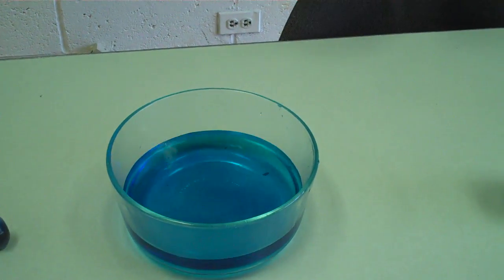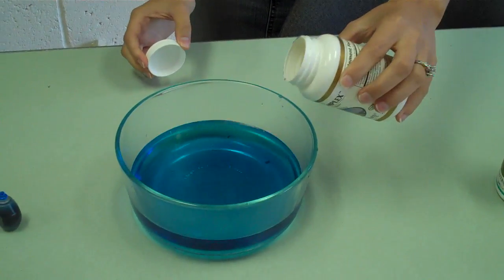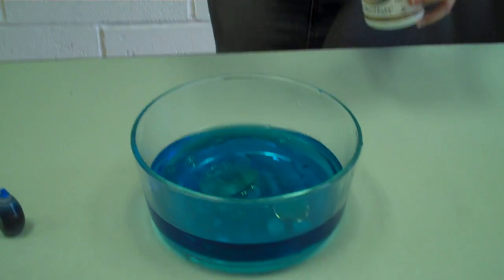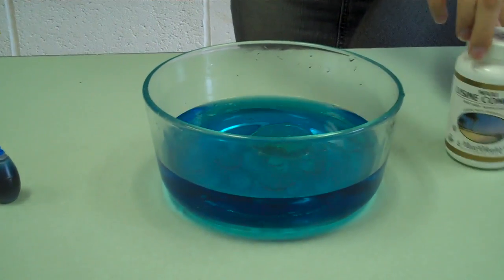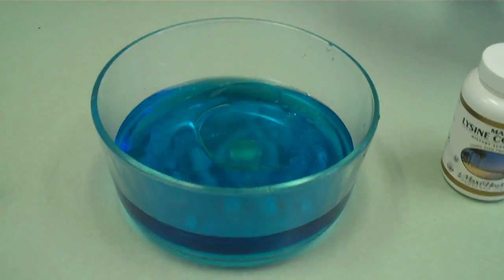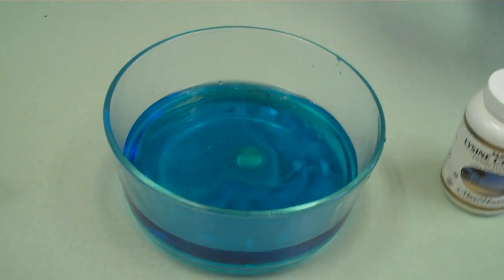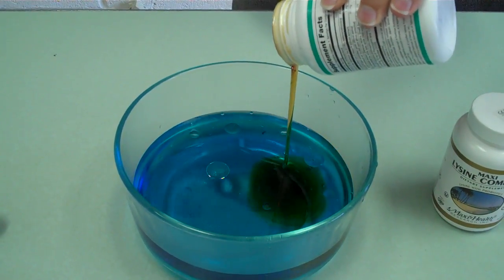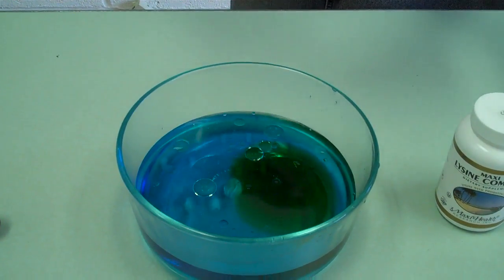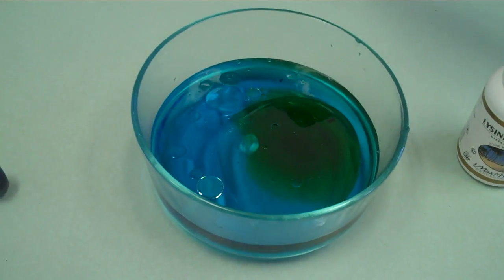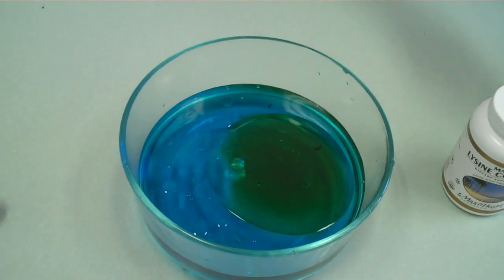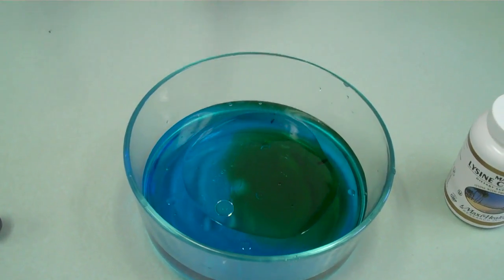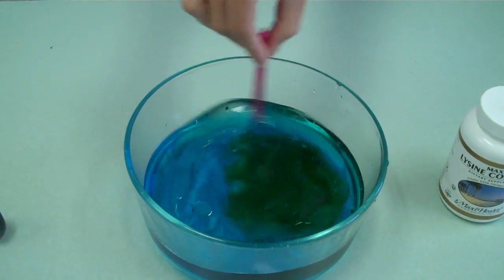Next, we're going to add a little bit of oil. Notice that the oil floated to the top. The density of the oil is less than that of the water. Next, we're going to add in syrup. We'll see what happens to that. The syrup seems to float in between the oil and the water, meaning that it's less dense than water, but more dense than oil.